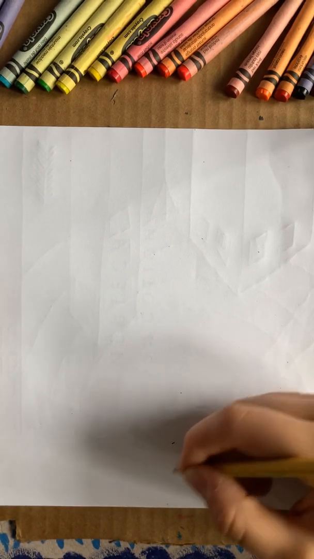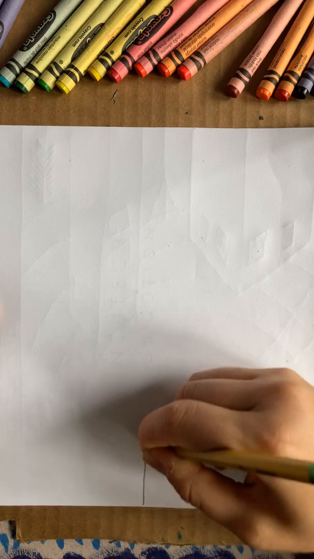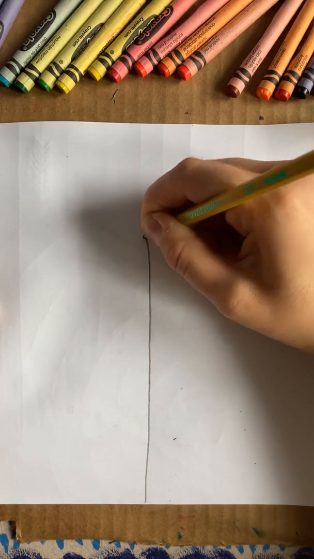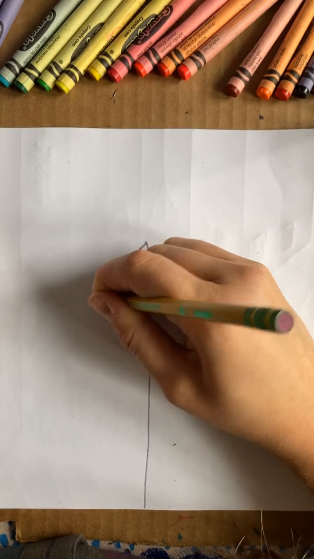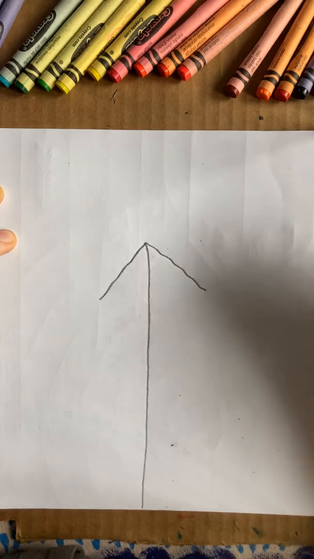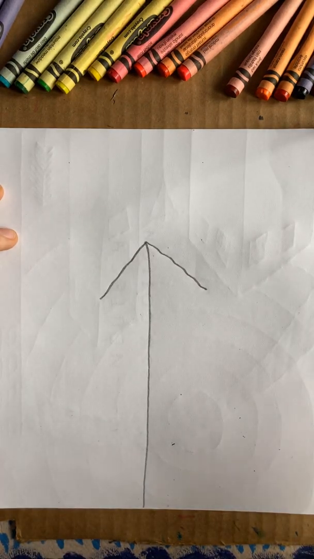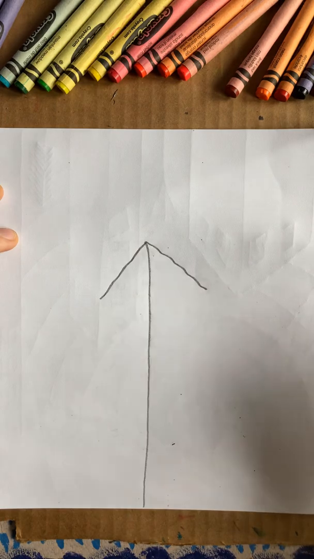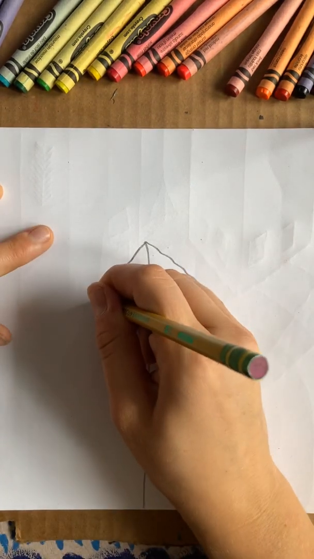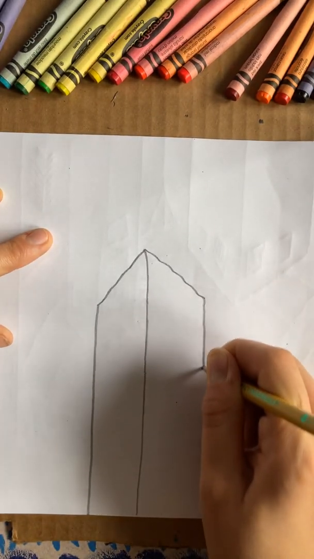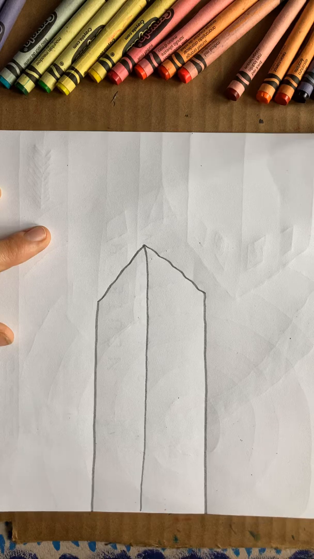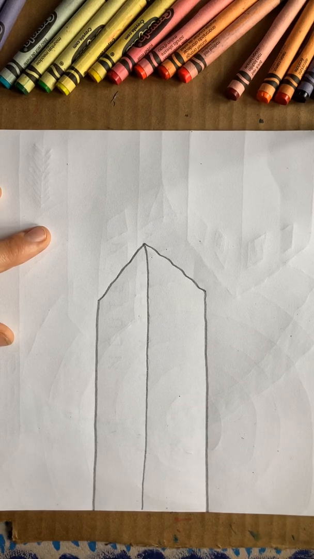To draw our first building, we're going to draw a vertical line. Vertical means up and down. Do your best to draw a straight line, but it doesn't have to be perfect. If it has little wiggles, that's okay. Then we're going to draw 2 diagonal lines to make it kind of look like an arrow. That's the roof of our building. Then we're going to draw down 2 more vertical lines. And that's the beginning of our building, our skyscraper.